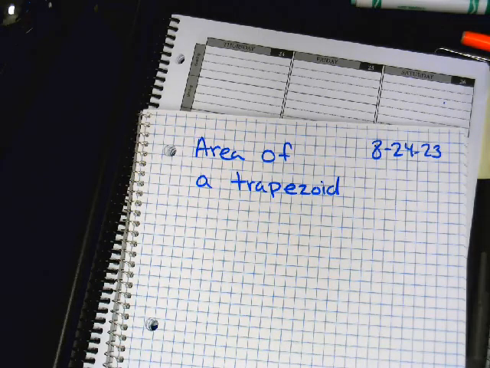Does anybody know how many sides a trapezoid has? It is a quadrilateral. Oh, four. Four. Very good. So it's a quadrilateral. It's not a rectangle. It's not a square. It's not a parallelogram. It's a trapezoid. So it's a different shape. It actually reminds me of the Pizza Hut logo.